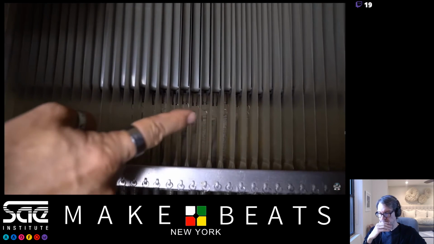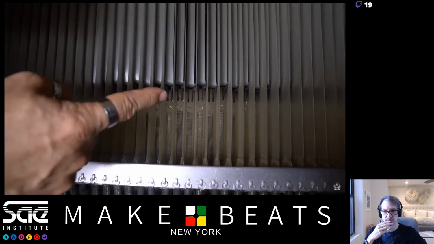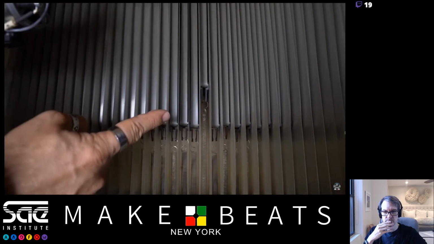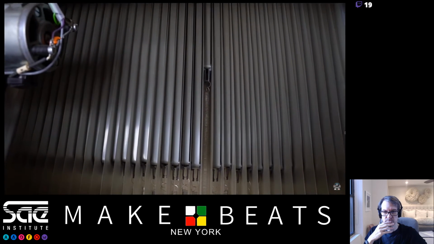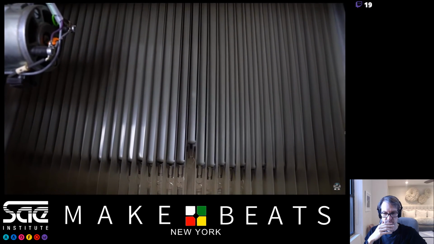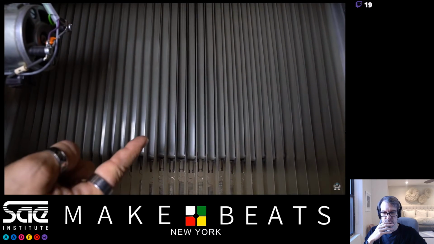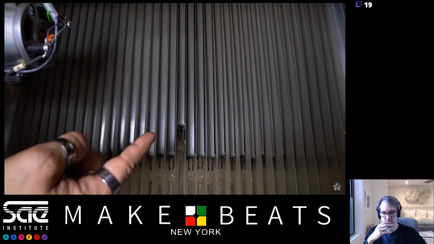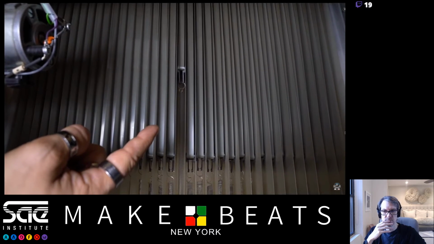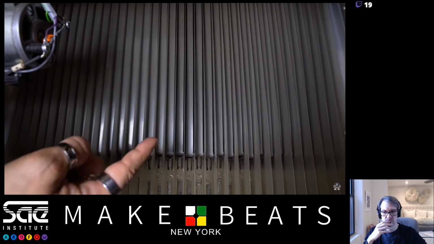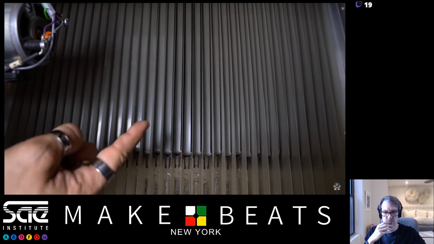So here are all the pieces of tape, and see what happens when I press a key. The pinch roller presses against the capstan and the tape gets pulled up. And since each key has a different pinch roller, it will pull a different piece of tape.